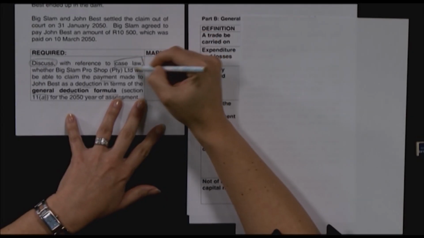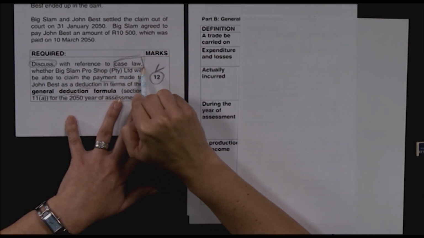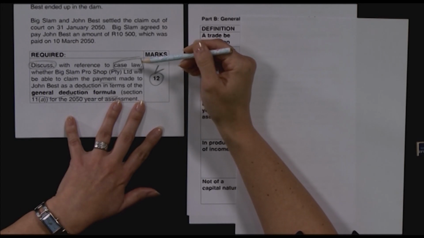Okay, so let's get back to the case law that I've mentioned. When we say with reference to case law, this means that you have to apply the case law in your argument to strengthen your argument. This does not mean you have to mention a case law for each application in the requirements. This comes into play when you are debating whether this requirement is met or is not met.